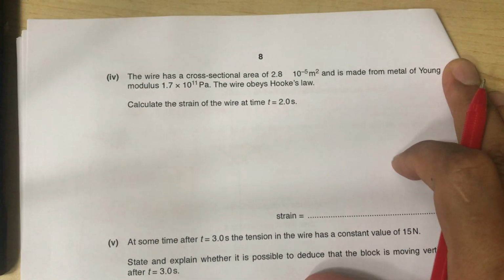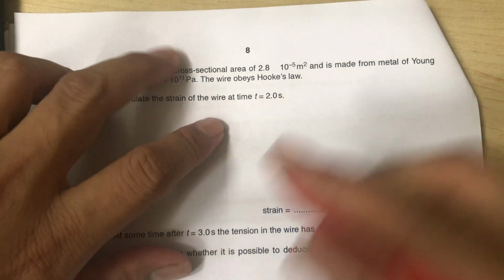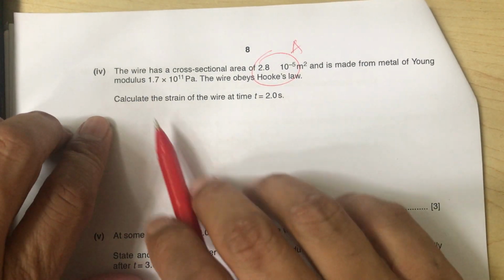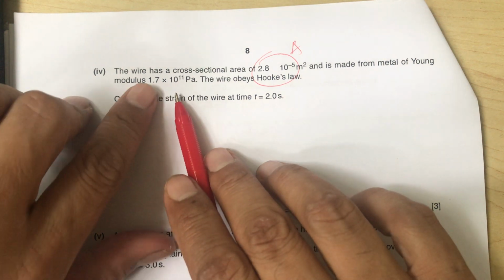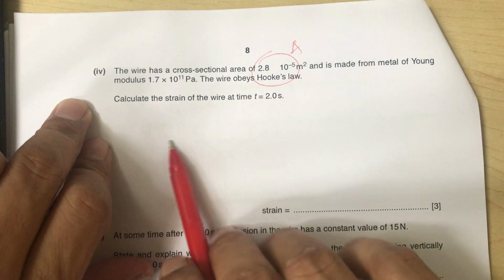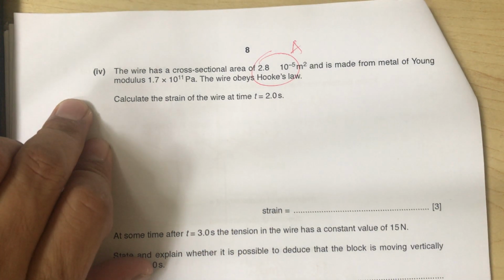The other question is about Young modulus. The wire has a cross-sectional area, and the metal Young modulus is 1.7 times 10 to the power 11 Pascal. The wire obeys Hooke's law. We calculate the strain of the wire at time 2 seconds.